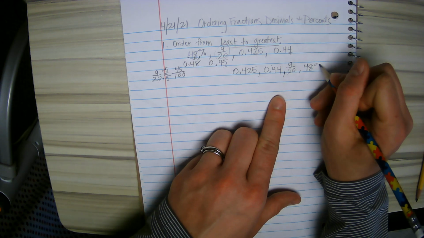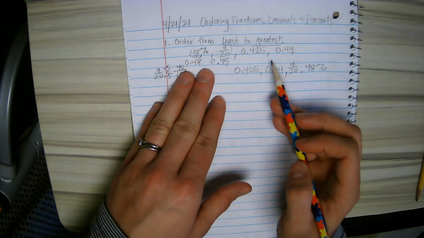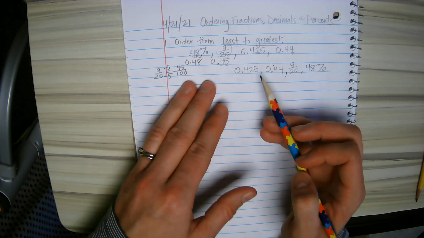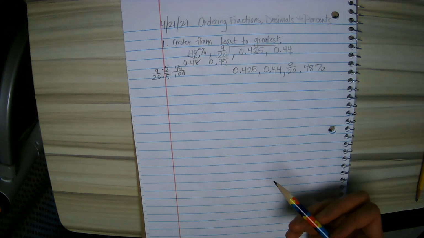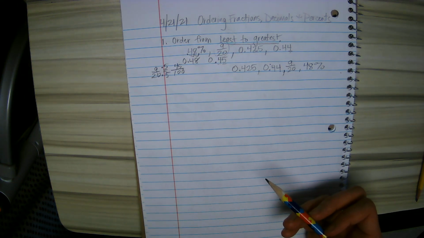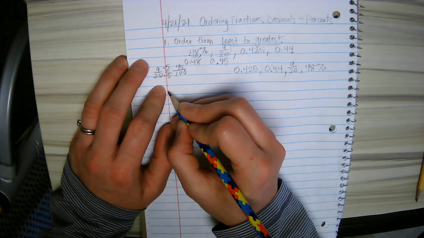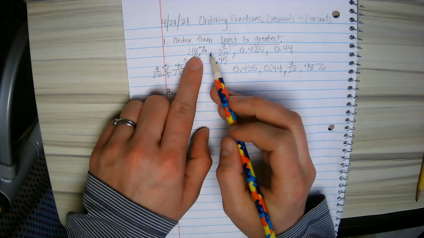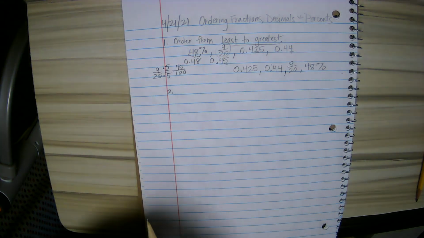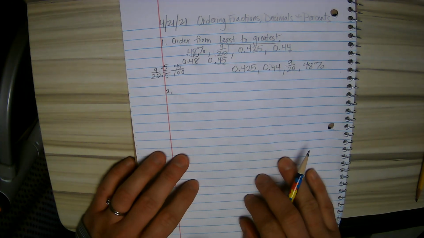and then I am going to list my last one, which was 48%. Now if it's easier for you to list the decimals in order and then rewrite them, you could do that too. And when I say rewrite them, I mean rewrite them as they were given to you, right? That's how we will always list them.